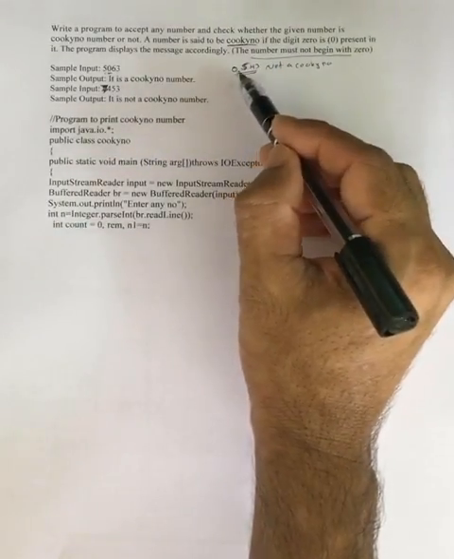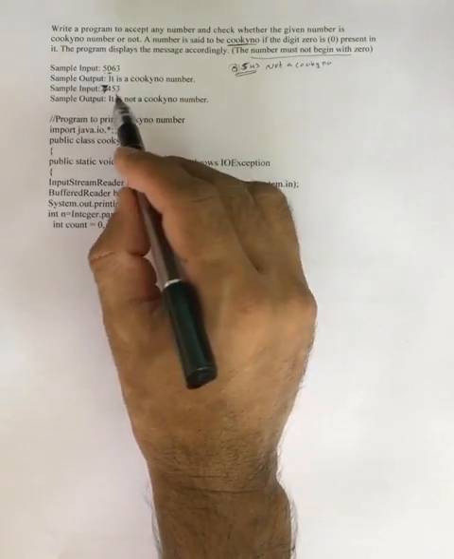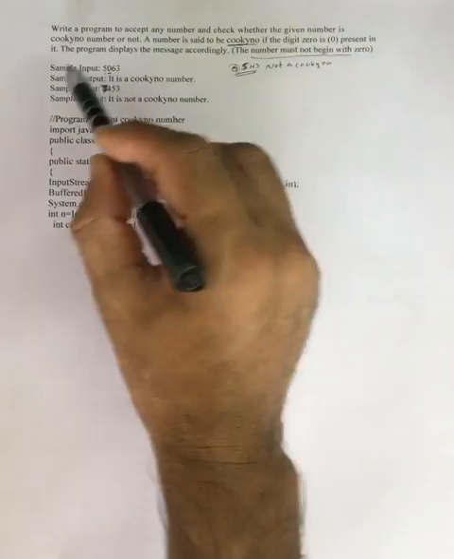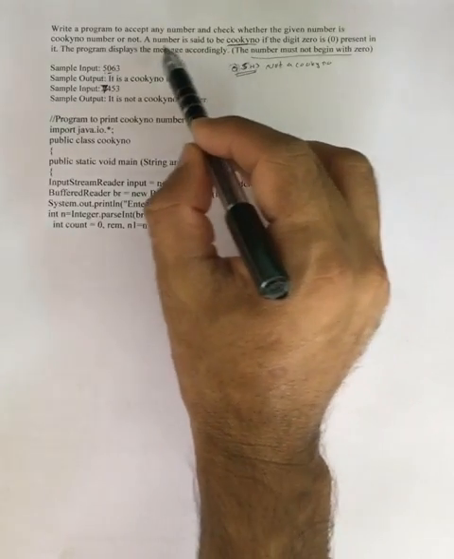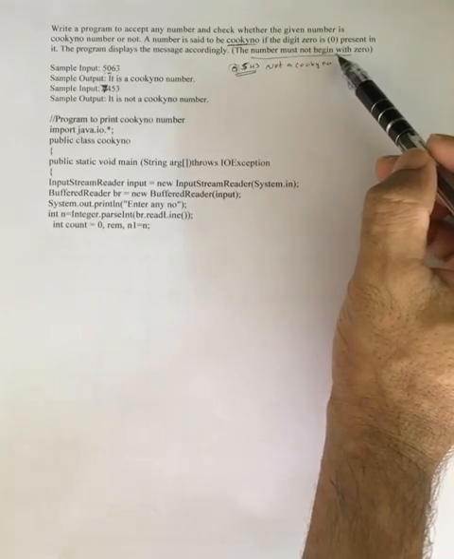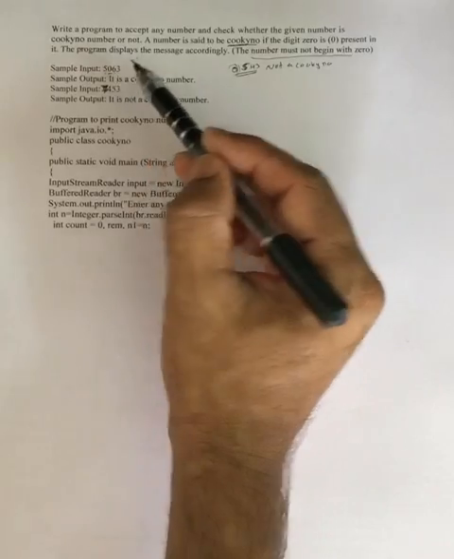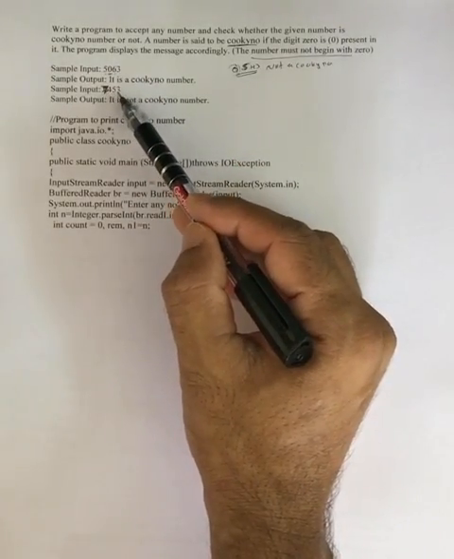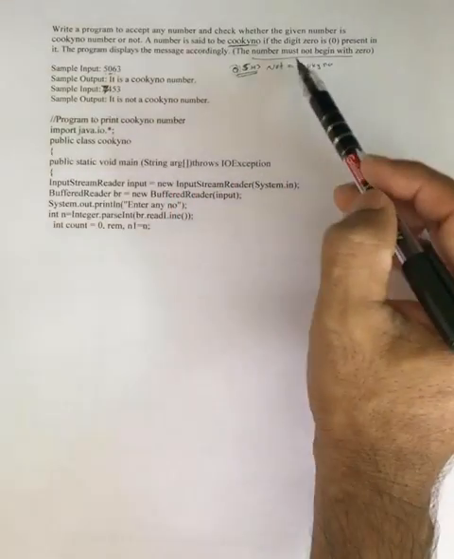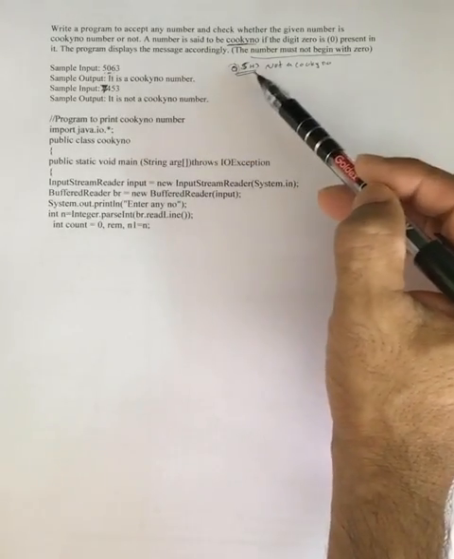This is not a Cooky number because it is beginning with 0. The same way here, look at this. A number is said to be a Cooky number if the digit 0 is present in it. The first number is a Cooky number because 0 is present in it. The second number 7453, there is no 0 in it, and so it is not a Cooky number. At the same time, the number must not begin with 0 also. So there are two conditions in this program.